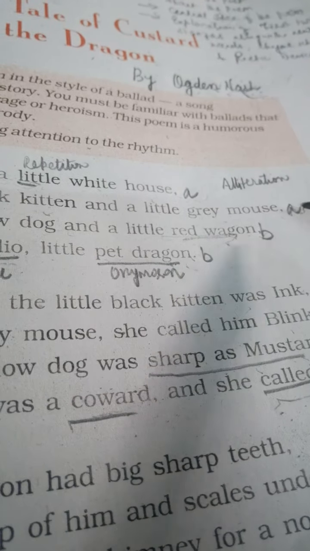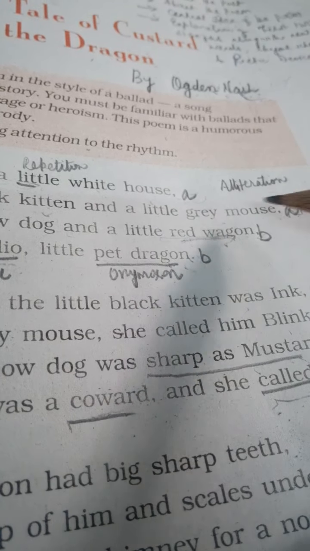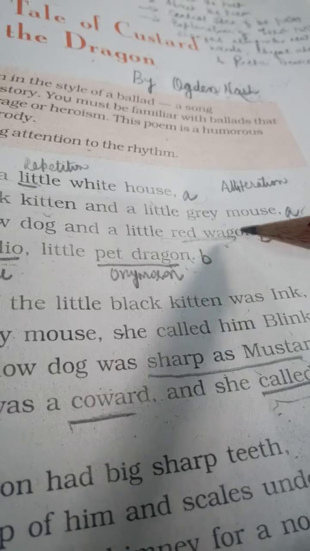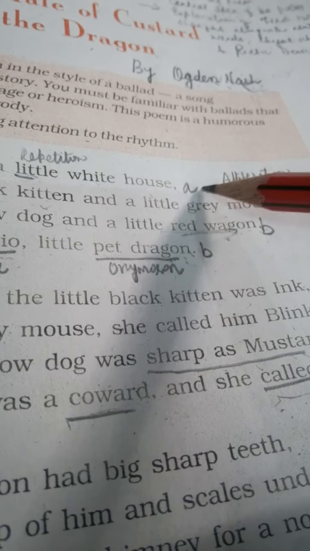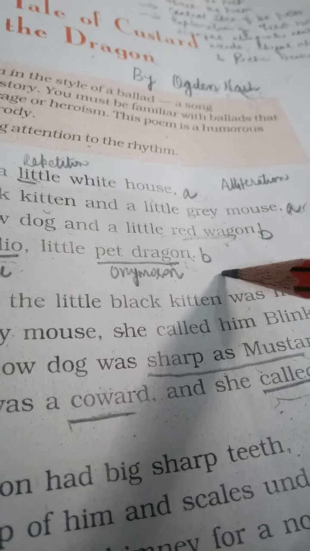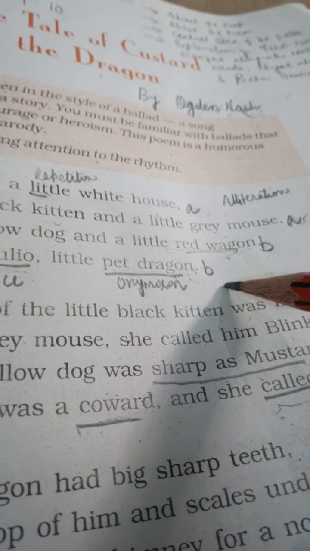Let's see the rhyme scheme of the stanza. See, house is rhyming with mouse. We have given alphabet A. Wagon is rhyming with dragon. We have given B. The rhyme scheme of the stanza is AABB. Let's see the poetic devices used.